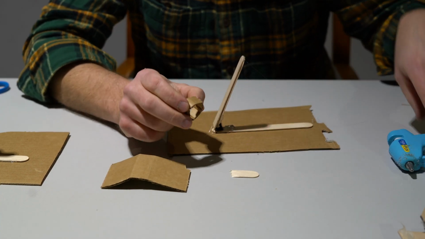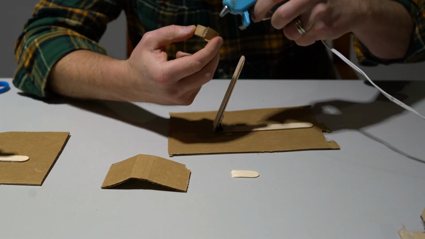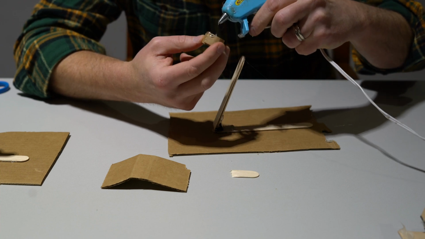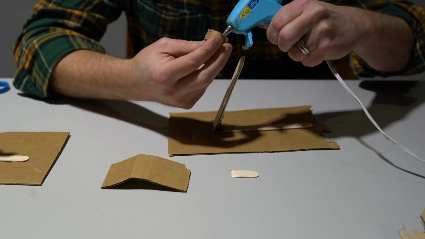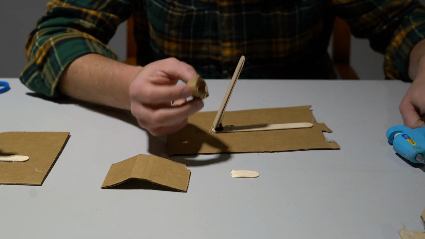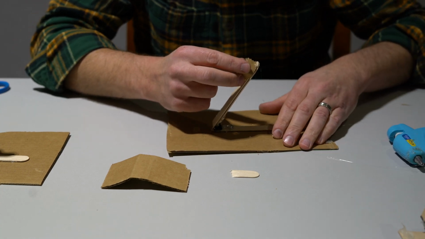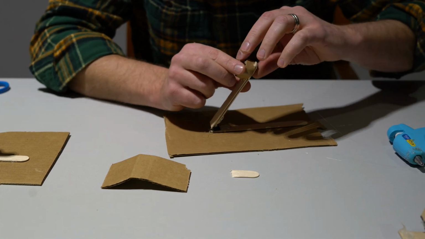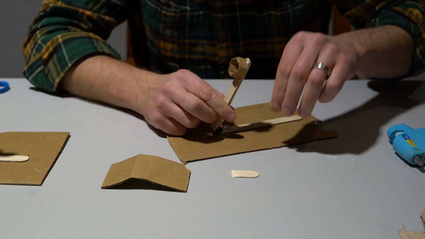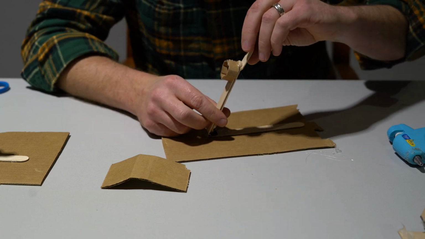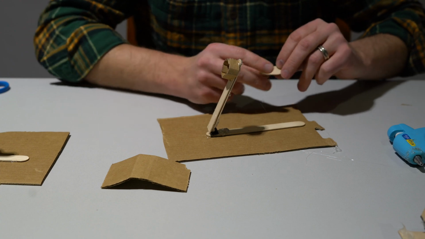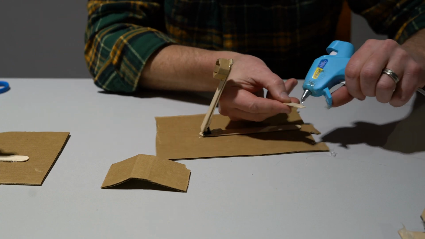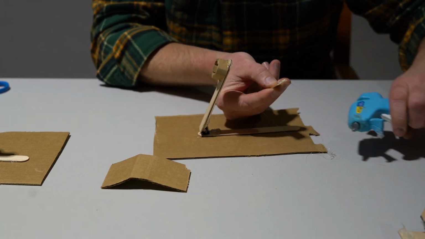There we go. Going to put glue on my bucket and put it right up here. And now I'm going to pull and glue my handle on here. Just a little glue will do.